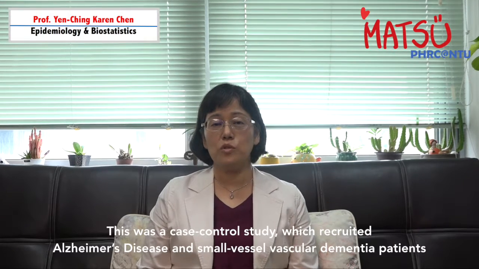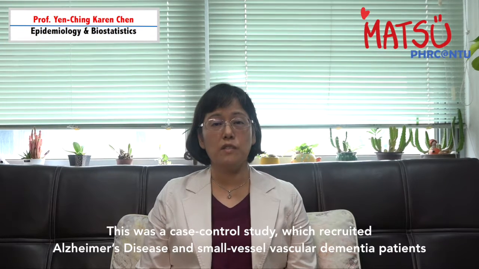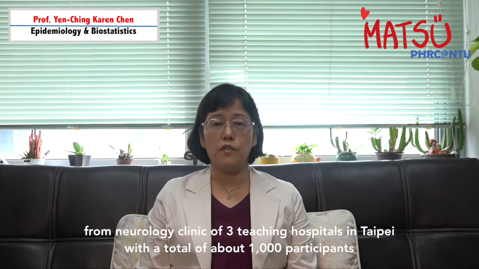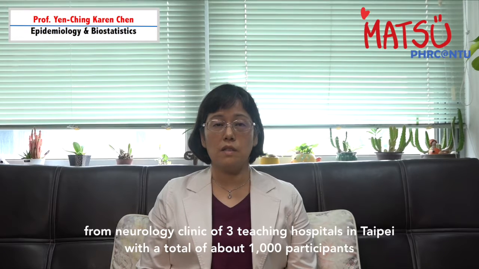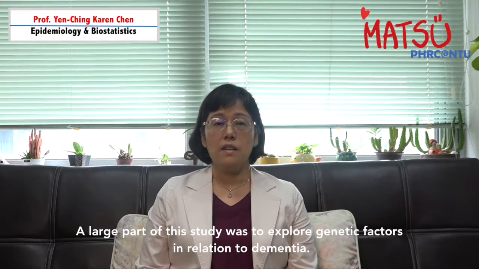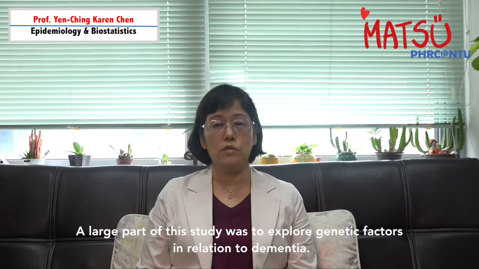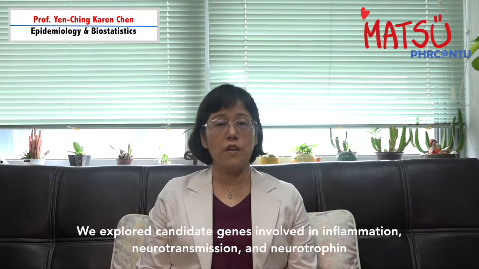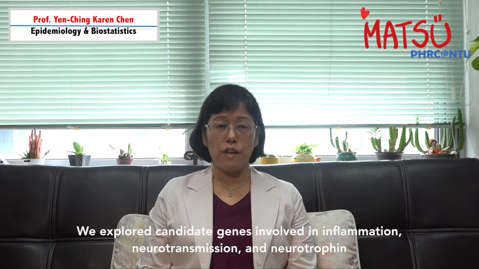This was a case control study which recruited Alzheimer's disease and the small vessel vascular dementia patients from neurology clinics of 3 teaching hospitals in Taipei, with a total of about 1,000 participants. A large part of this study was to explore genetic factors in relation to dementia. We explore candidate genes involved in inflammation, neurotransmission, and neurotrophin.